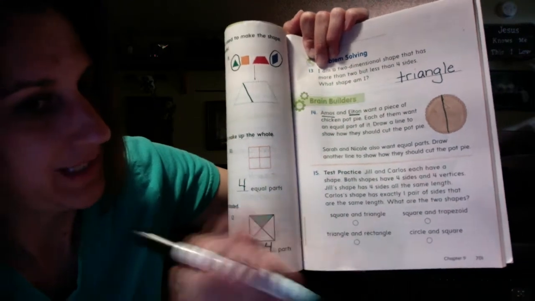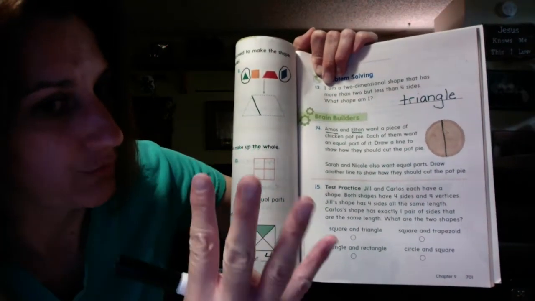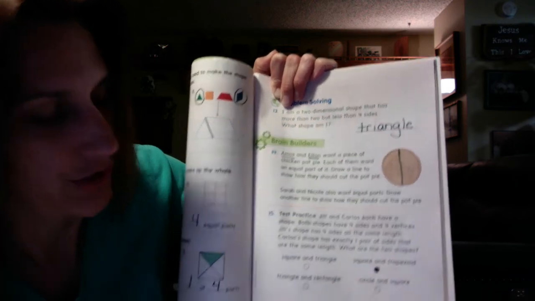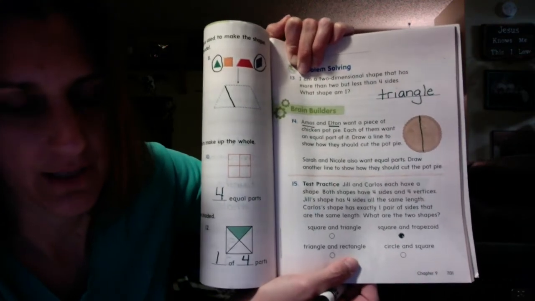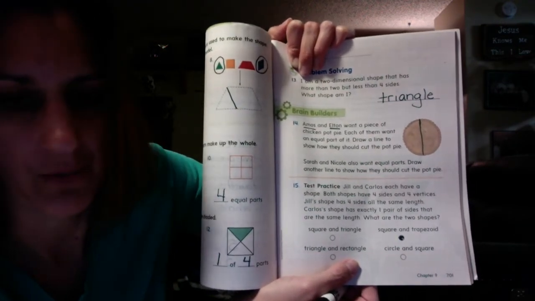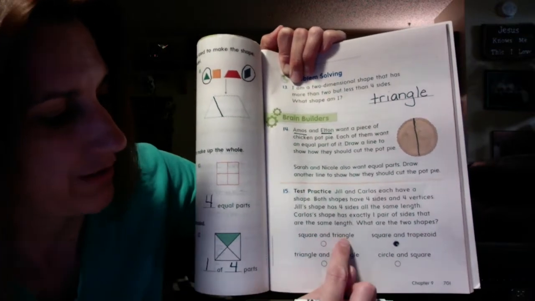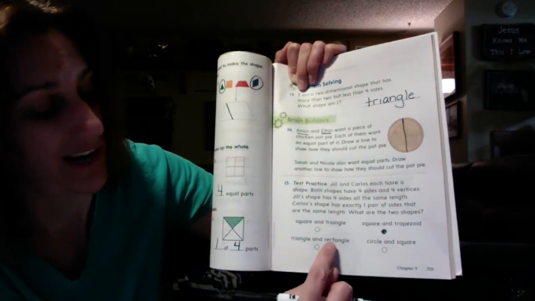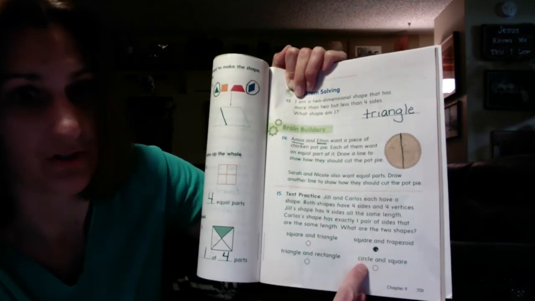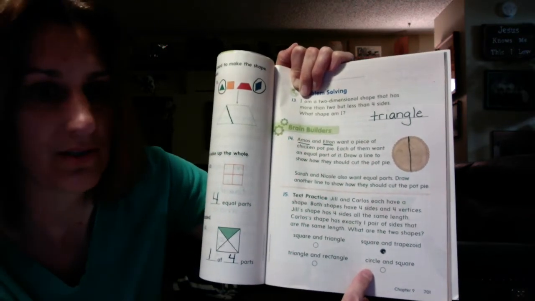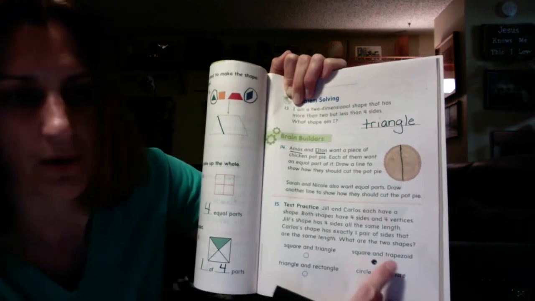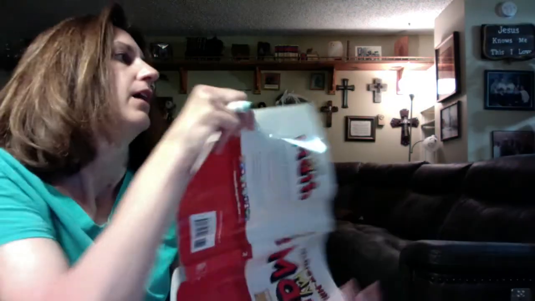So if I'm thinking right, I know it has 4 sides, 4 corners, I'm going to have a square and a trapezoid because they each have 4 sides and 4 corners. Those are the only ones that have that. Here they have a square and a triangle. Well, a triangle has 3 sides, 3 corners. Triangle, same thing. Then we have a circle, which has no sides and no vertices. Okay, so the only choice could be the square and the trapezoid. All right, turn your page one more page.